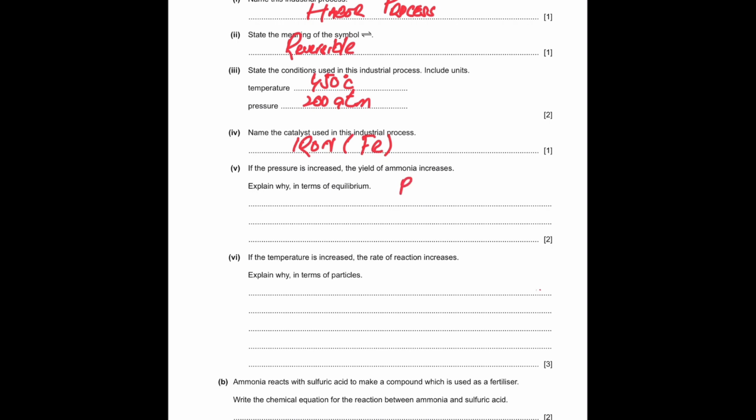If the pressure is increased, the yield of ammonia increases. Pressure is linked with the number of moles. When we increase the pressure, the equilibrium will shift to the side that has fewer moles. Look at this equation. On the left side there is 1 plus 3, so a total of 4 moles, and 2 moles on the right side. So when we increase the pressure, the equilibrium shifts toward the right, because the right side contains fewer moles compared to the left side.